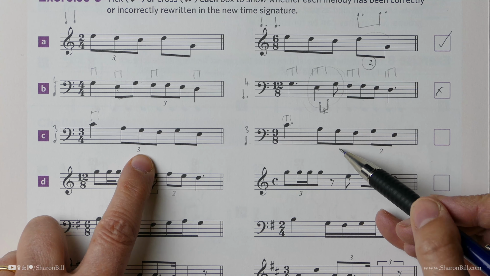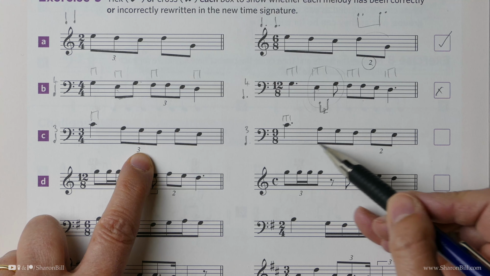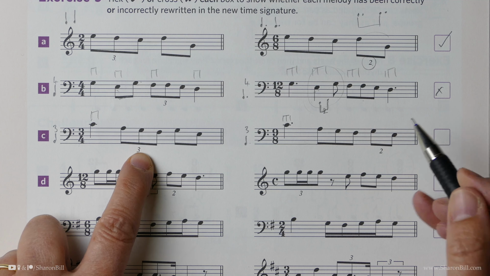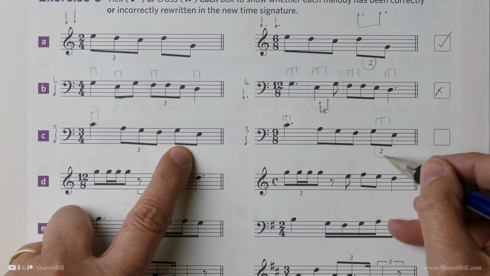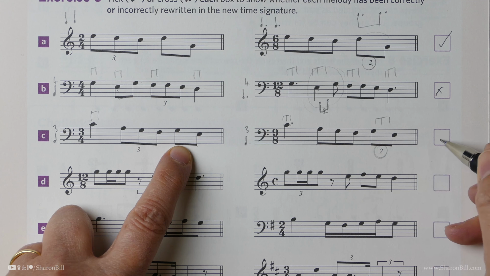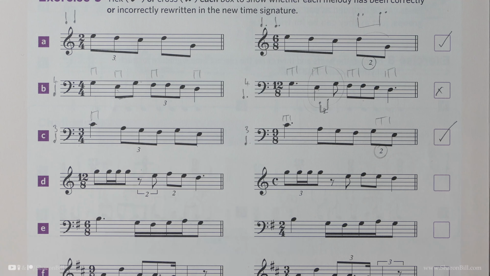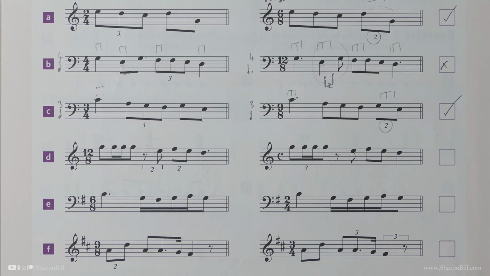Here we don't need the triplet because we're not squishing it. We can have the group of 3. And then here the group of 2 needs stretching into the time of 3, which is what this duplet does. That's exactly correct. Let's look at exercise D.